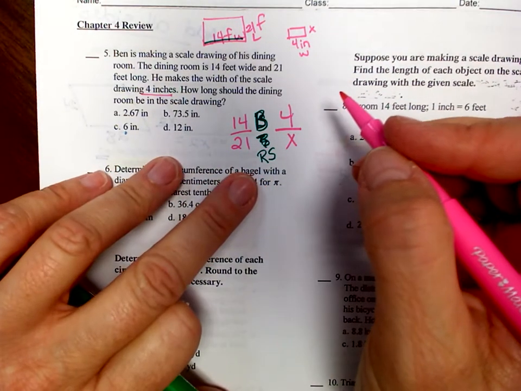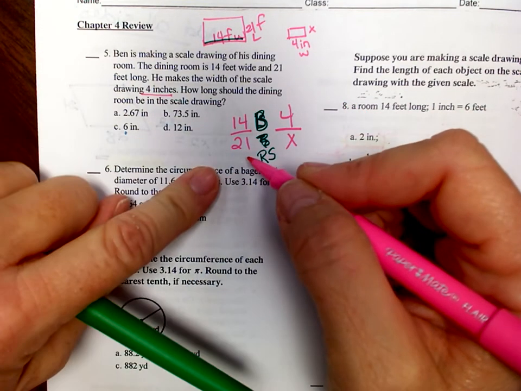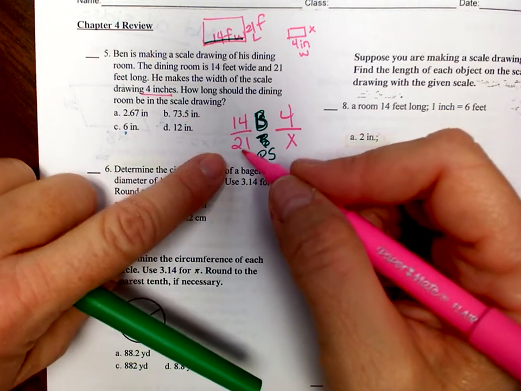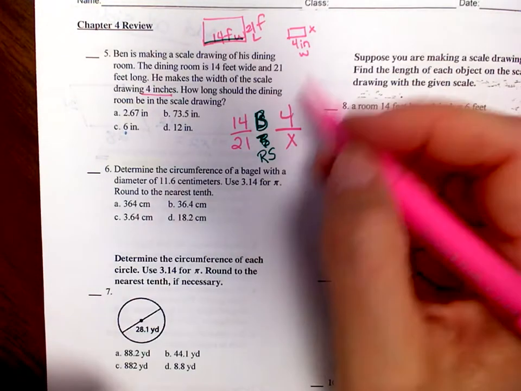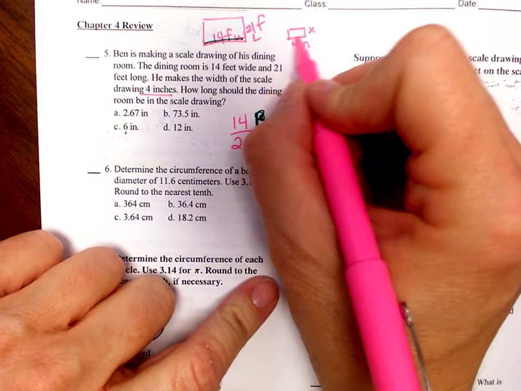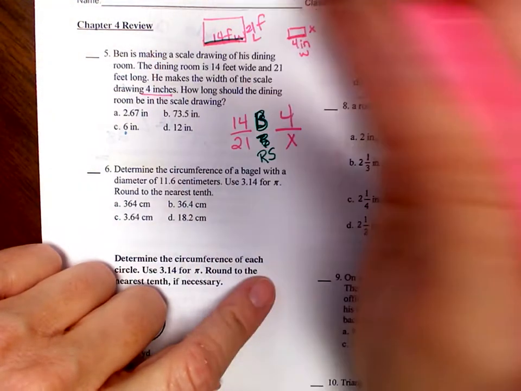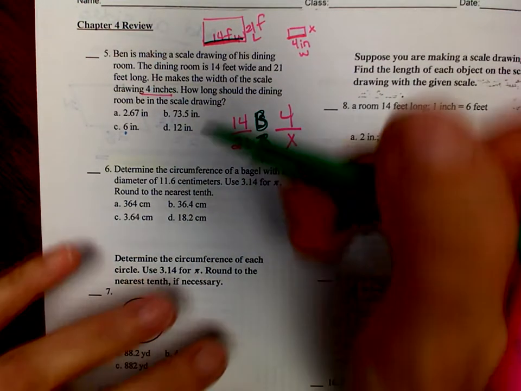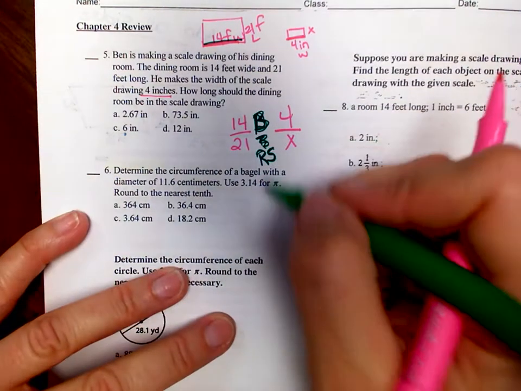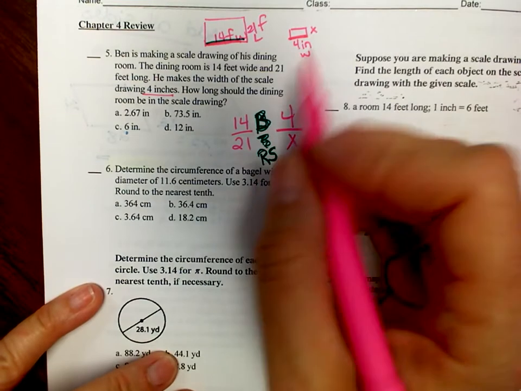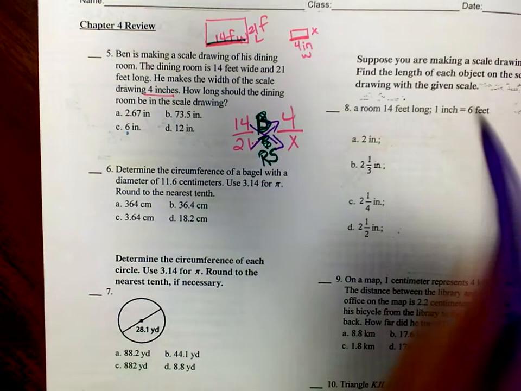But if you set it up different, that's fine. We should still come up with the same answer. It doesn't matter if 21 goes on top and 14 goes on bottom. It doesn't matter if it's 14 over 4 and then 21 over x. We're still going to get the same answer. There's multiple ways to set this one up, as long as you keep the sides corresponding with each other, or this figure and this figure, but you're still corresponding with the sides. Like I put my bottoms and then my right sides, and I do that so I don't get confused. So, and once you do that, it's nothing but you're solving for x, cross product. Okay.